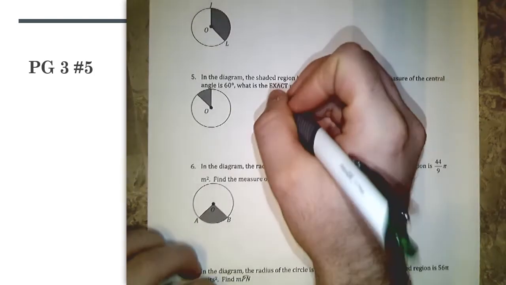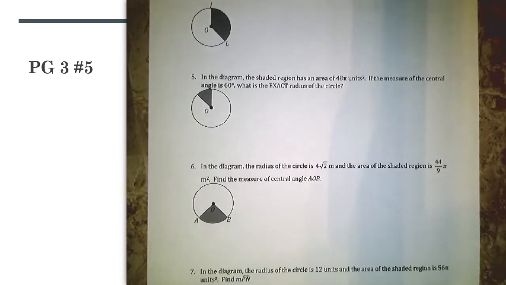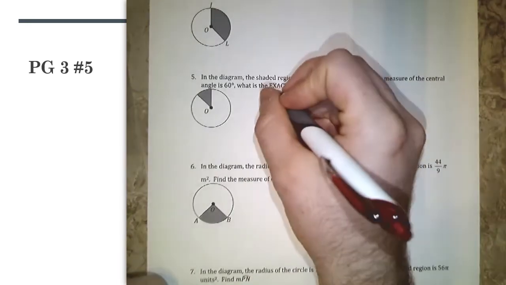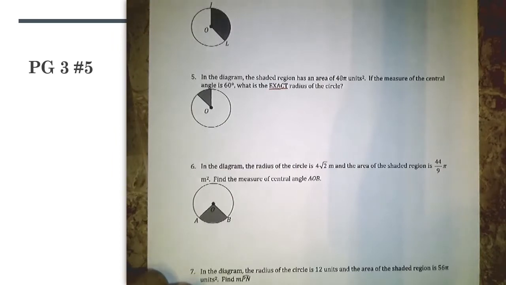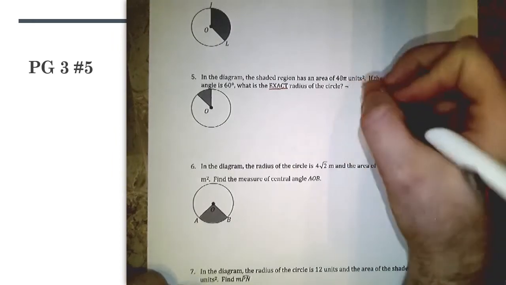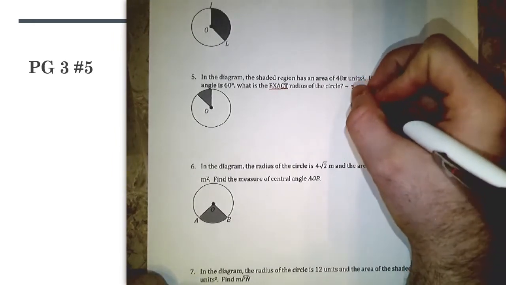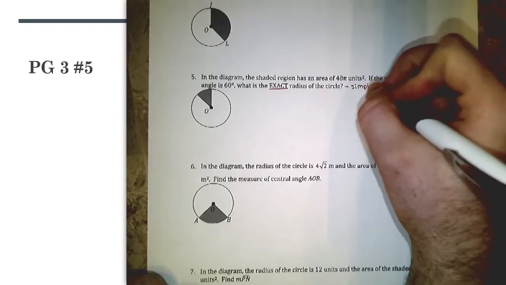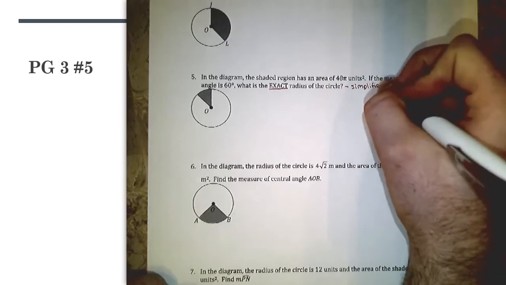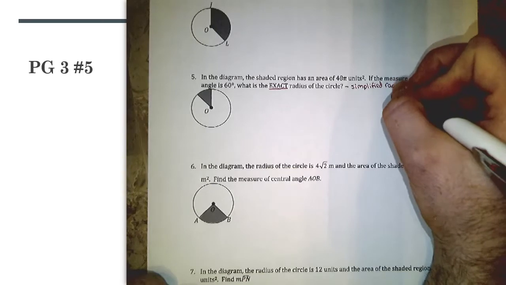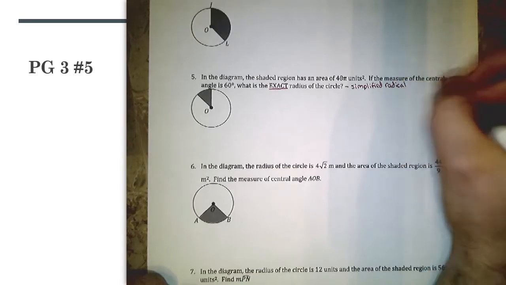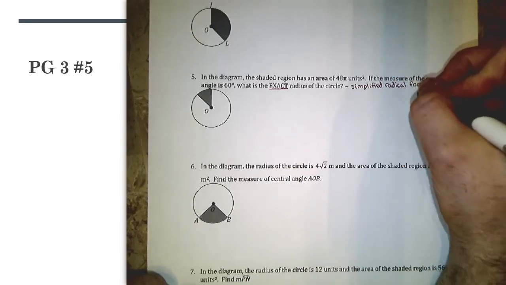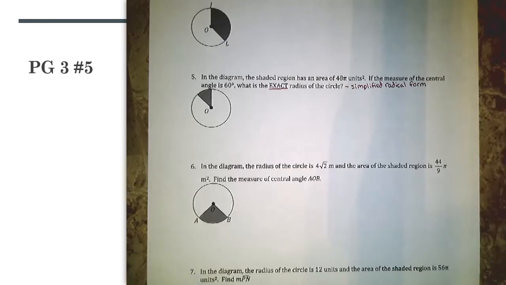So if you notice, we have the word exact all capitalized. The reason for that is that's telling us we want to keep it in simplified radical form. So when we have our answer, we are not going to have it as a decimal. We want to keep it in simplified radical form.